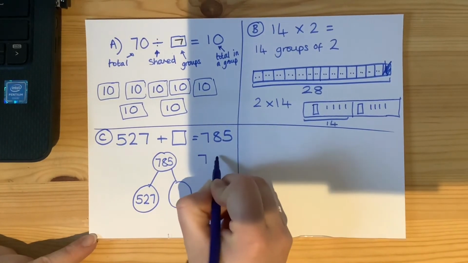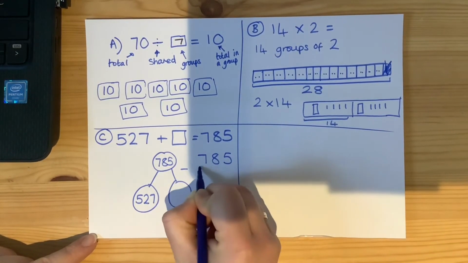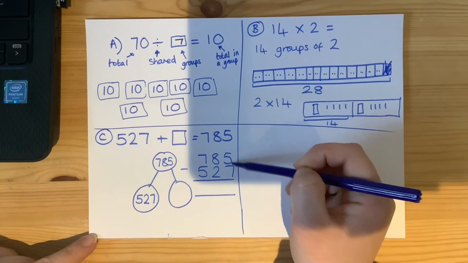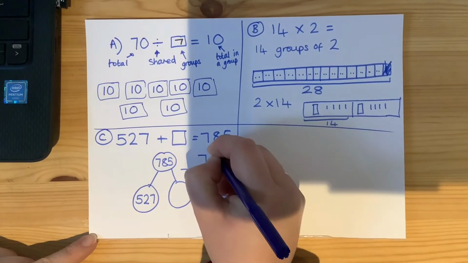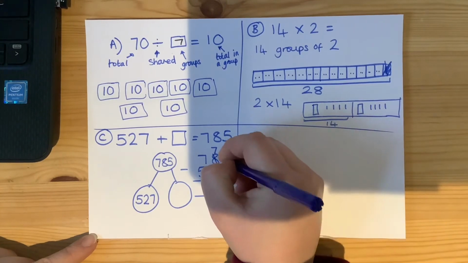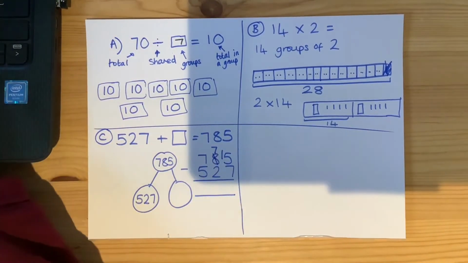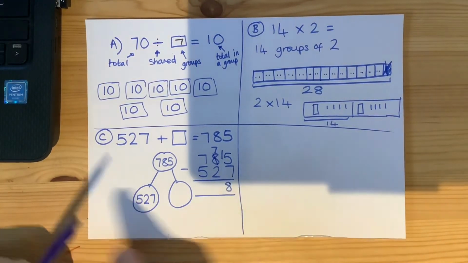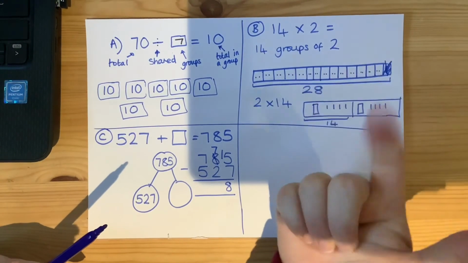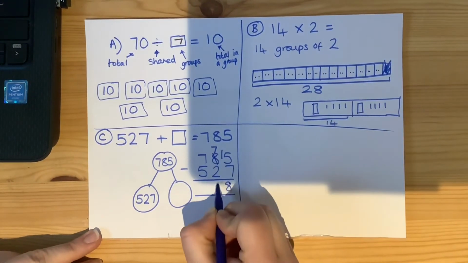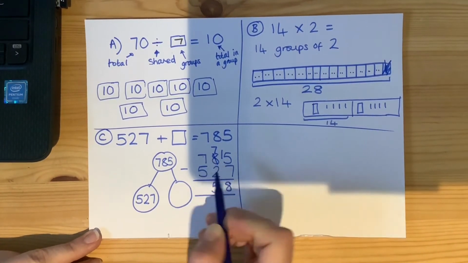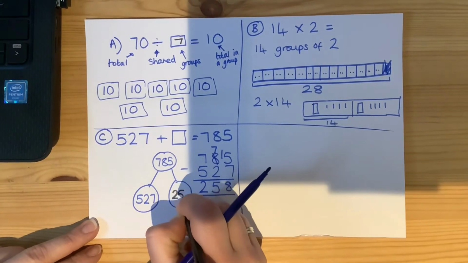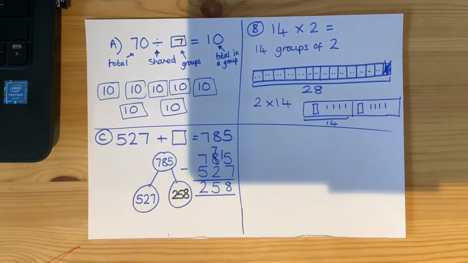So we can do 785 take away 527. Going to need to do some regrouping because you can't start with 5 and subtract 7. So your 8 tens becomes 7 tens and your 5 ones becomes 15 ones. 15 take away 7 is 8. Then 7 take away 2 is 5. 7 take away 5 is 2. And that tells us that our missing part is 258. Our missing number is 258.